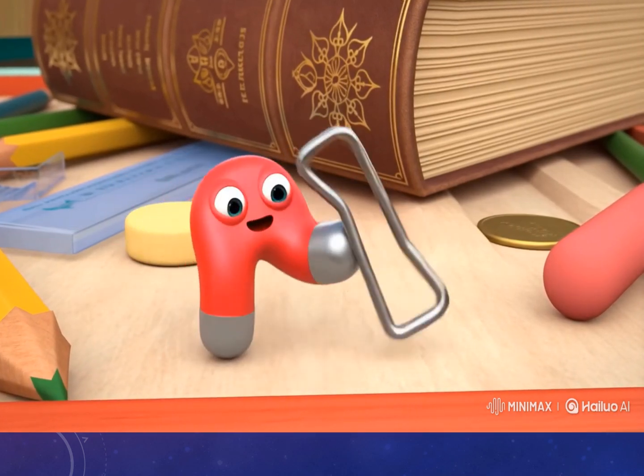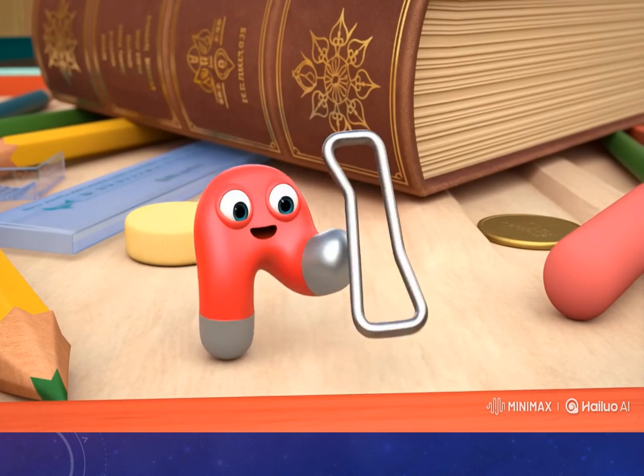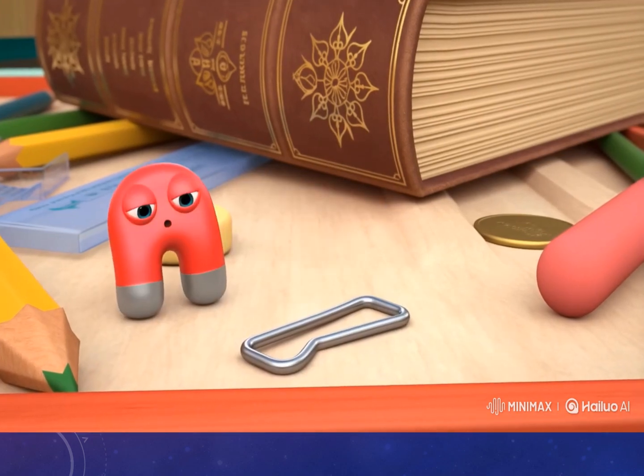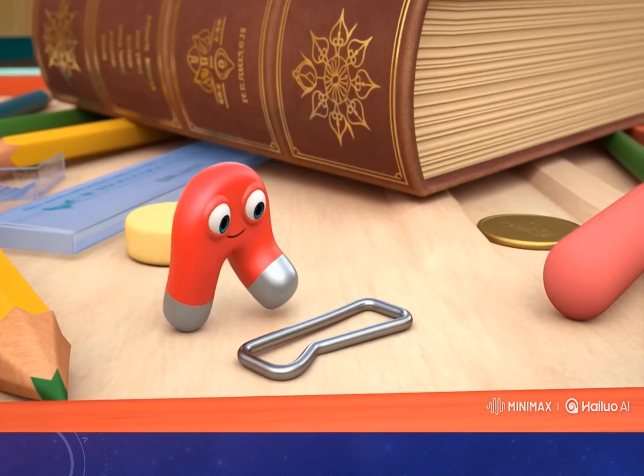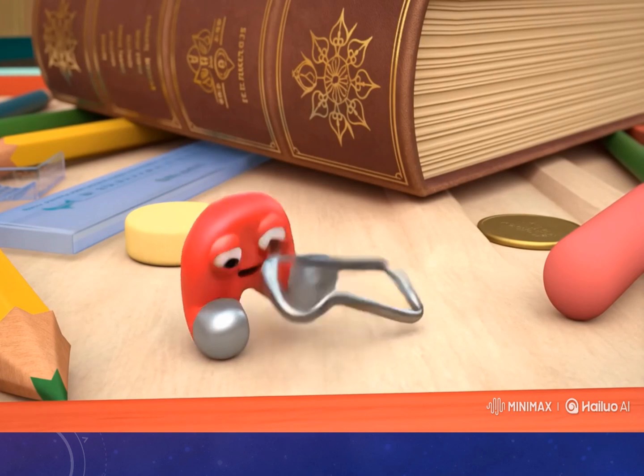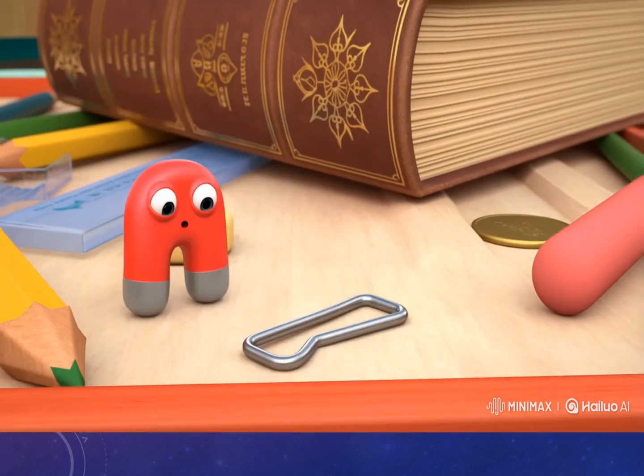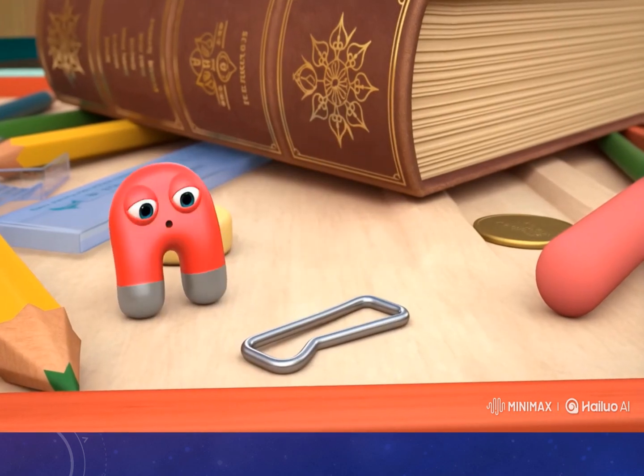He jumped near some paperclips, and the paperclips stuck to him happily. Maggu smiled and said, "I can pull iron things." But when he tried to pull a wooden pencil, nothing happened.